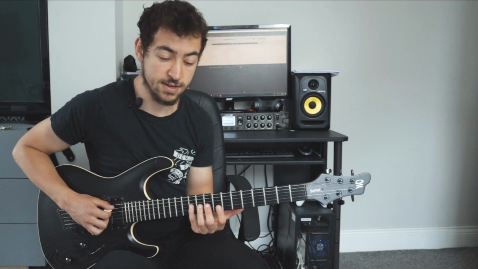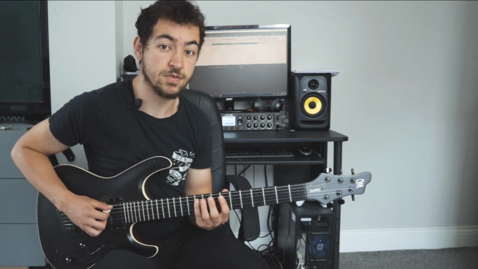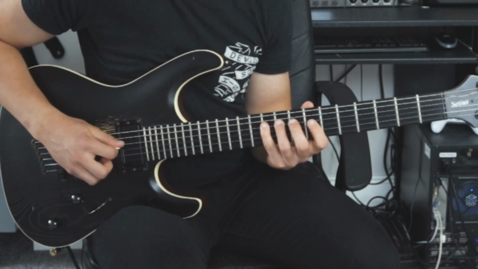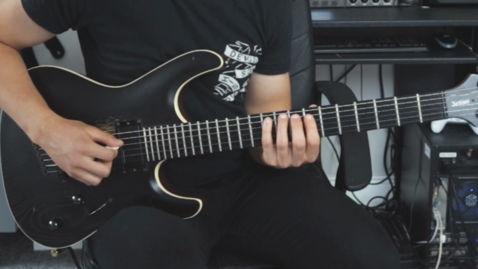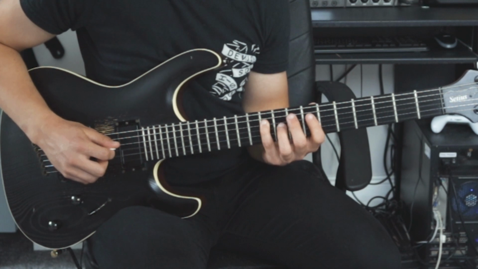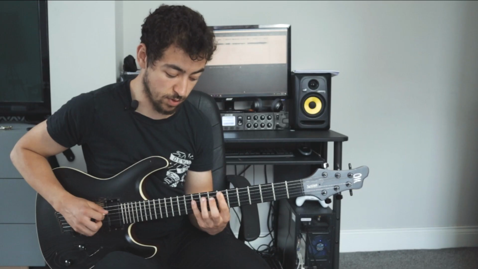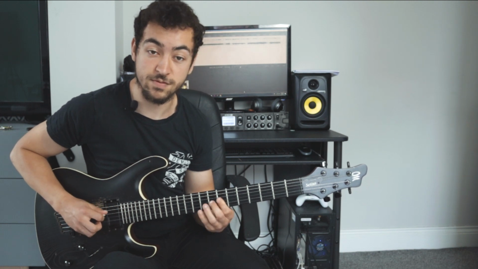Then I ascend from the 10th fret of the A string. So it goes 1, 2, 3, 4, 5. So it's 10 on the A string, 7, 9, 10 on the D string, and then 7 on the G string. So we've got 1, 2, 3, 4, 5, 1, 2, 3, 4, 5.